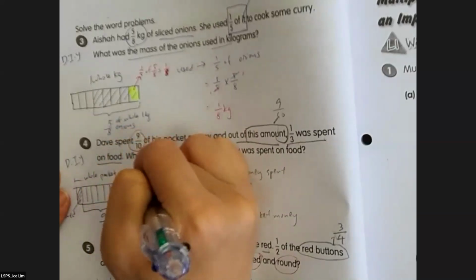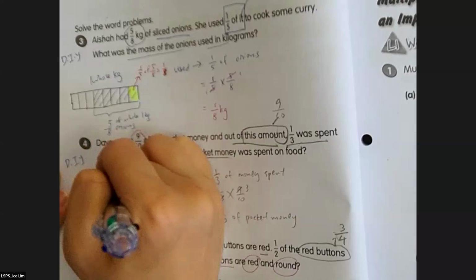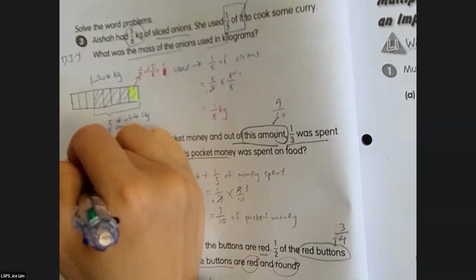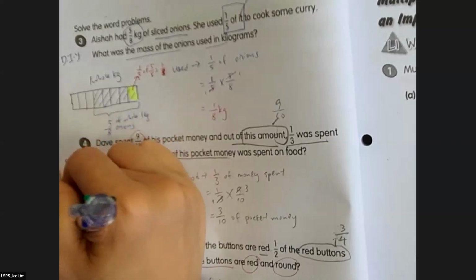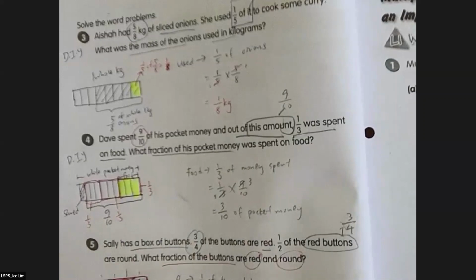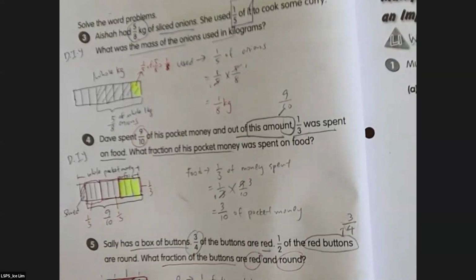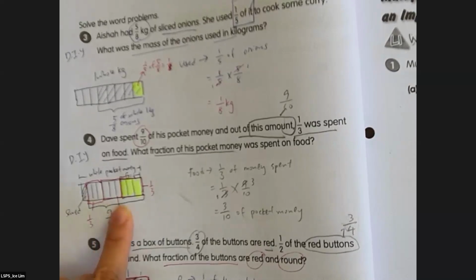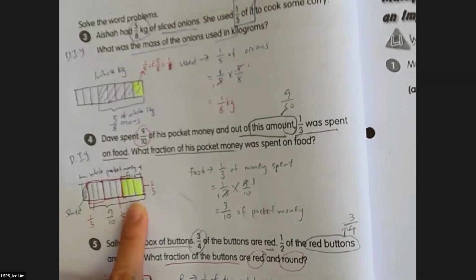Can you see that if I group this, this is 1/3. This is 1/3. And this is also 1/3. Can you see? Okay, can you understand? So this is how it makes sense.